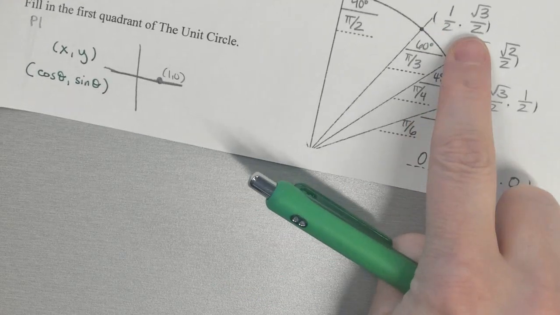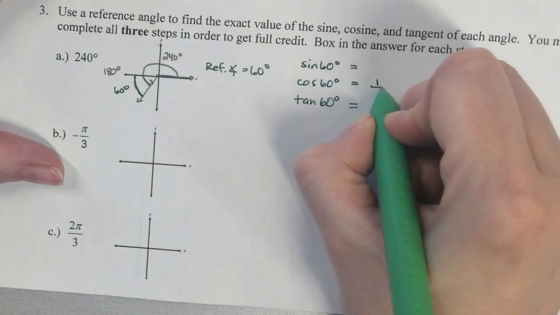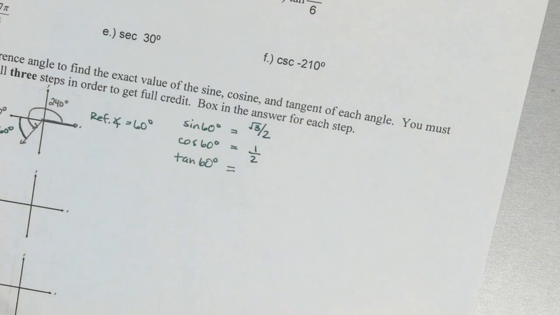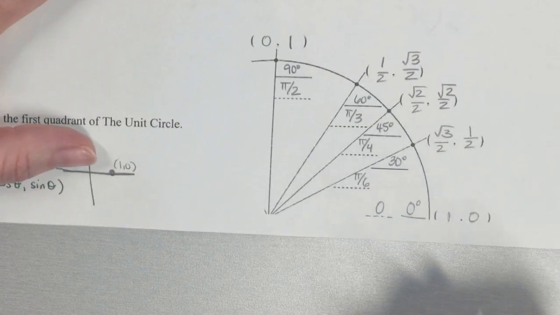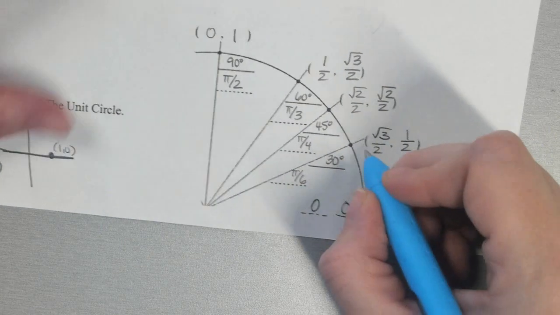Okay, so at 60 degrees I have 1/2, root 3 over 2. So the cosine is 1/2. The sine is root 3 over 2. And then you can either use your memory, or if you want to write out what the tangents are, that's fine.